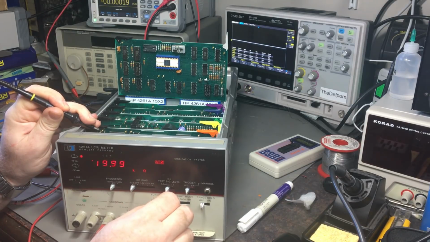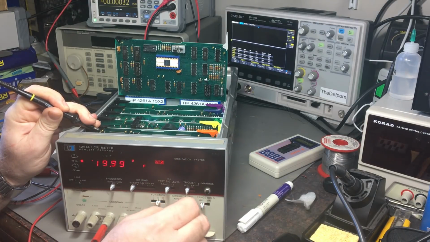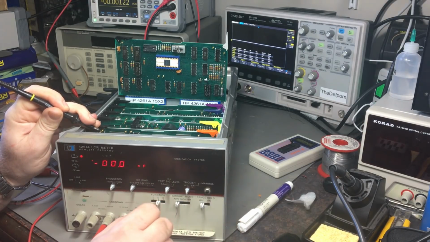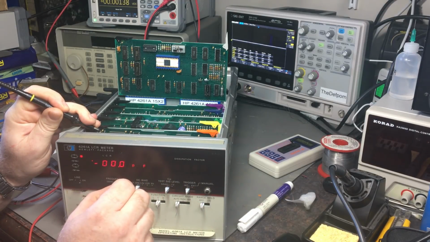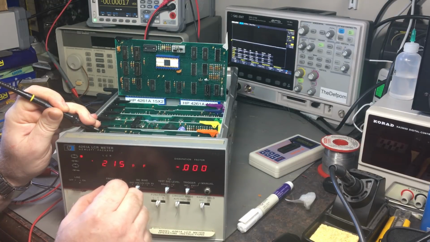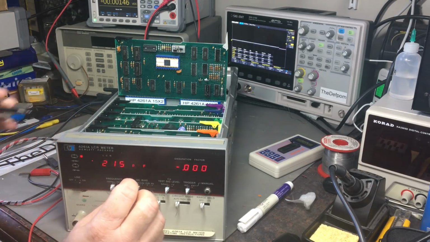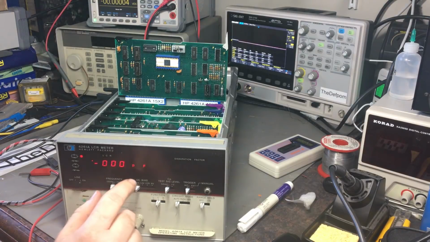I'm not seeing a high level there, I'm seeing an almost low. Saw a pulse there. Yeah, I don't know. Anyway. Oh, it's nice, I had that on DC bias.